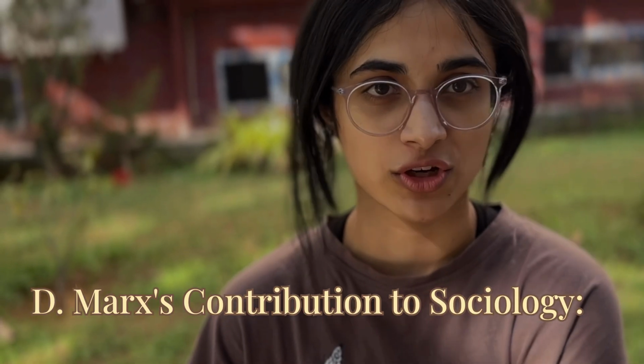He believed that the law was not just a set of rules, but a reflection of economic order, institutionalizing the prevailing ideology of the dominant class. Case example: during times of economic inequality, legal systems often reflect and sometimes perpetuate these inequalities, favoring the dominant classes. Coming to Marx's contribution to sociology.